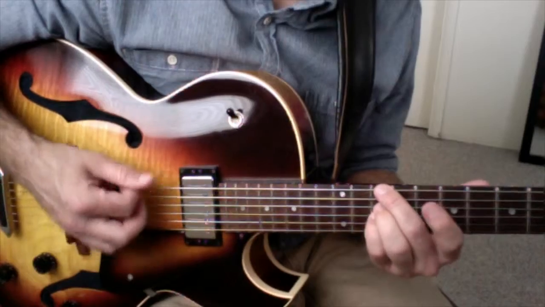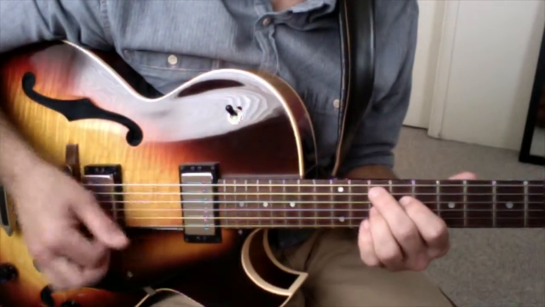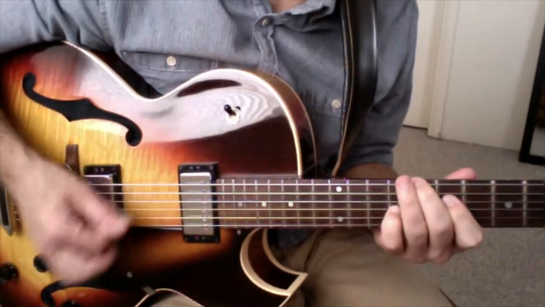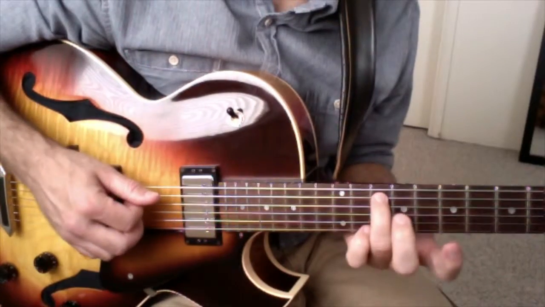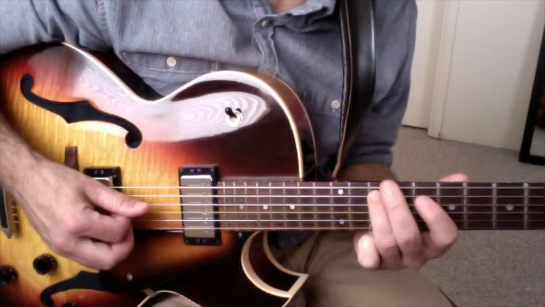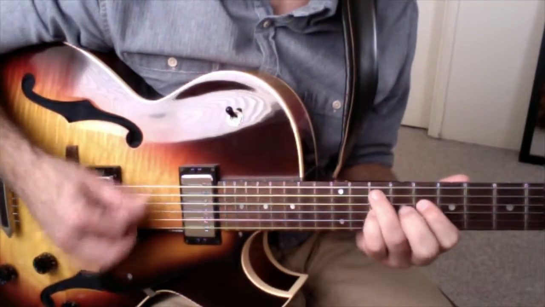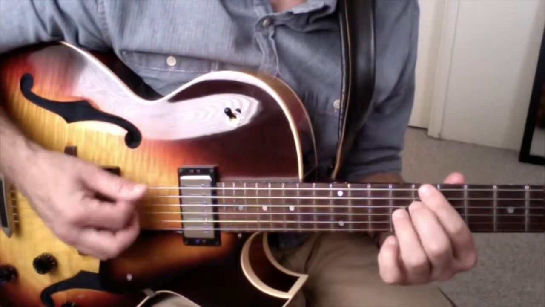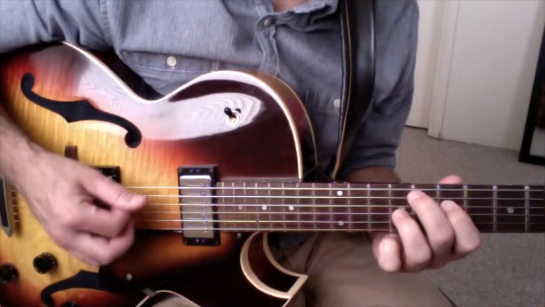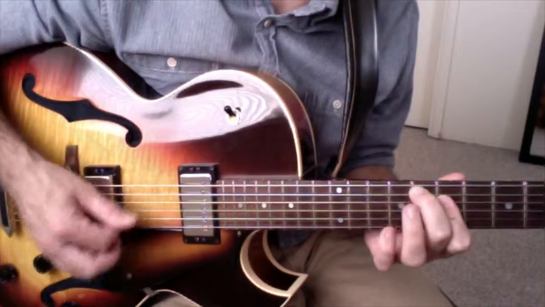So 2 chord, 5, 1. Now, rooted on the 5th string, our 2 chord here will now play in the key of F. G minor, C7, F. G minor, C7, and F. And we do the same thing here, lower the 7th, and we have a 6.